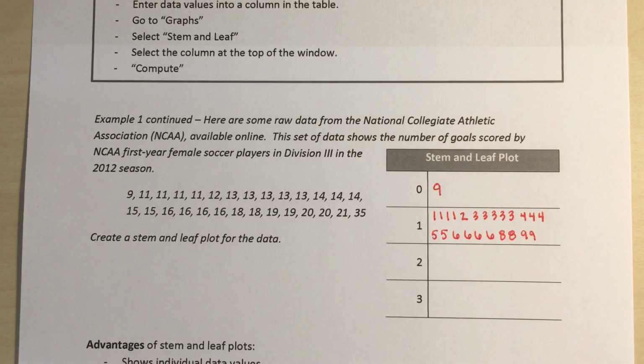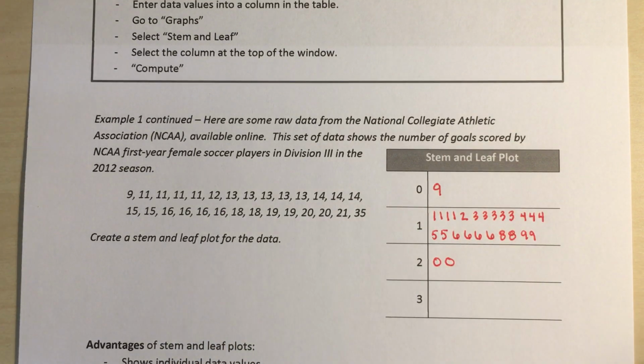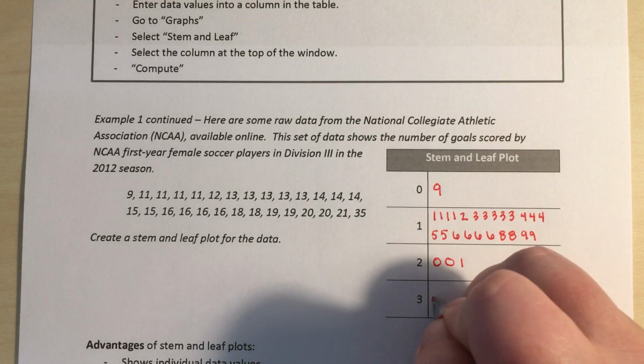Most of our data values start with a 1 in the tens place. So most of our data values end up in this group with this stem of a 1. 20, we have 2 values of 20, 1 value of 21, and 1 value of 35.